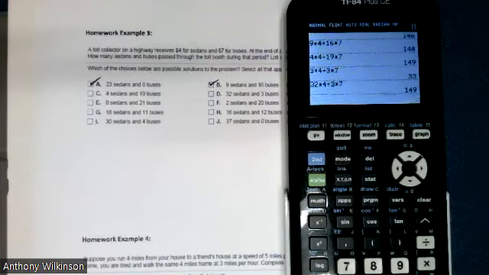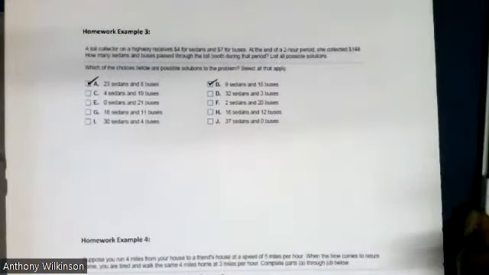And what about E? 0 sedans and 21 buses, so 0 times 4 sedans, and then 21 times 7. That's going to give us $147 and not $148. So that would not be a good choice. Now, what about F? 2 sedans and 20 buses. 2 sedans at $4 each, plus 20 buses at $7 each. That does give us $148. So we'll select that one, 2 sedans and 20 buses.